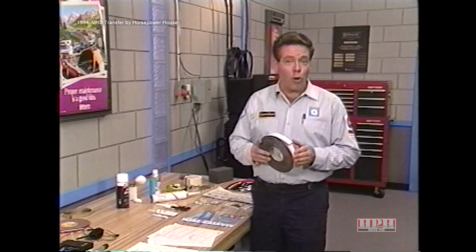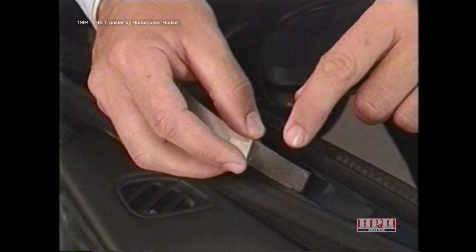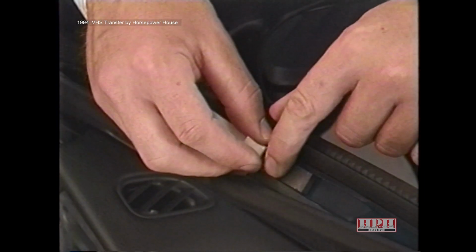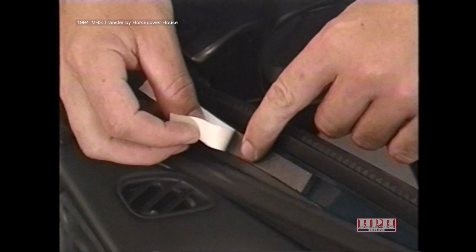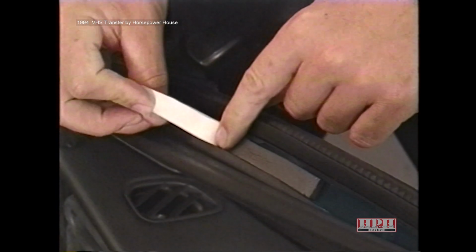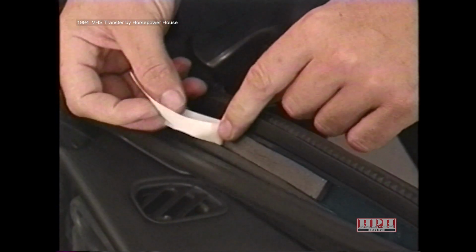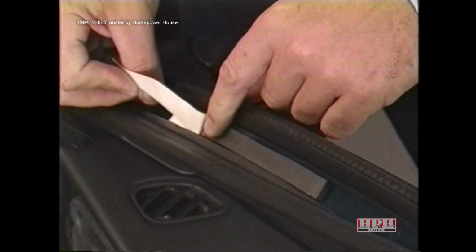And one final product we should mention is Mopar Vinyl Foam Tape. When applied between a weather strip and its retainer, it becomes an excellent shim. Many air and water leaks can be corrected by shimming the weather strip with this or a similar product.